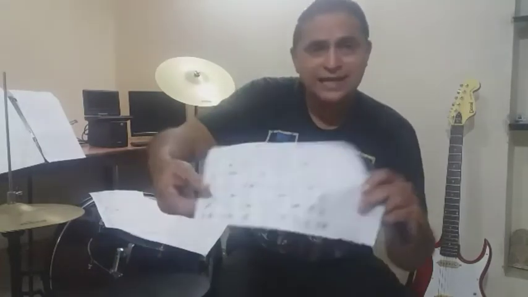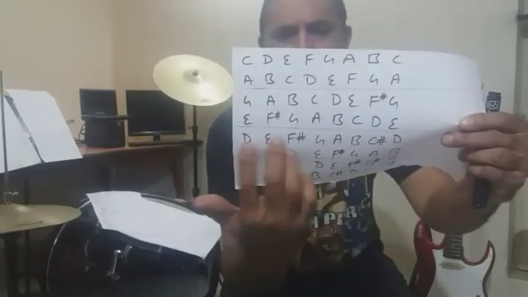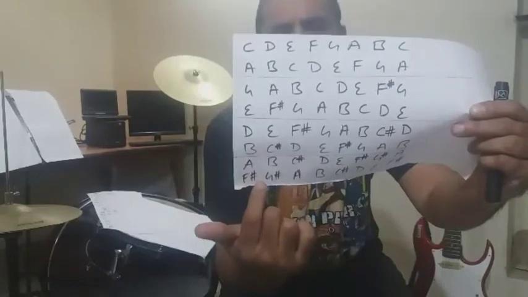Okay, now as I told you, first pair is C and A minor, no sharps. G and E minor, one sharp. D and B minor, two sharps. A and F sharp minor, three sharps. How we got one sharp, two sharps, three sharps? You remember, tone, tone, semitone, tone, tone, tone, semitone. This is one idea I told you.